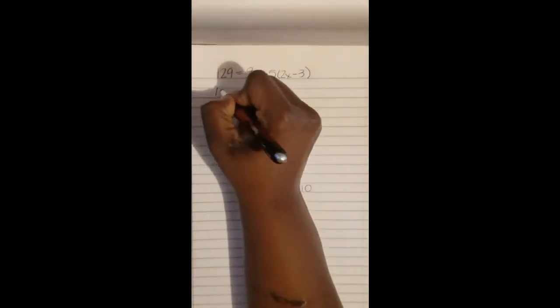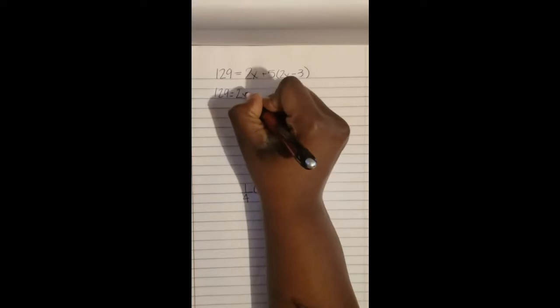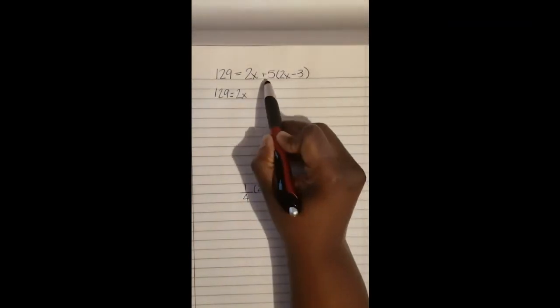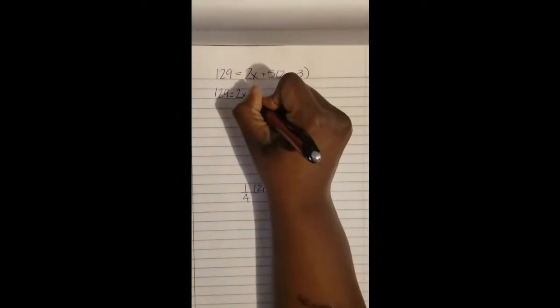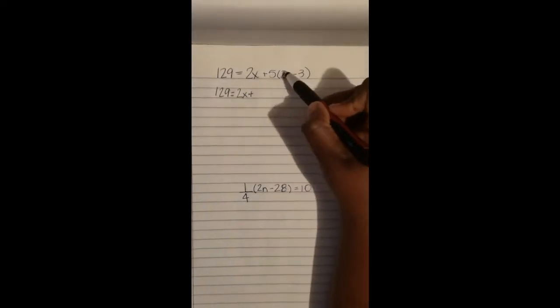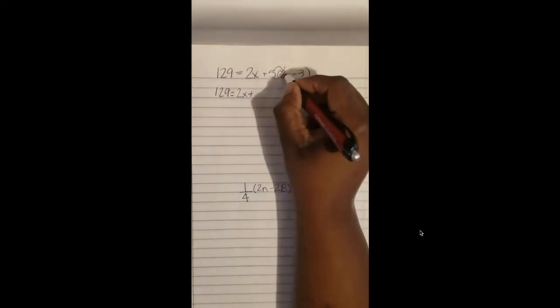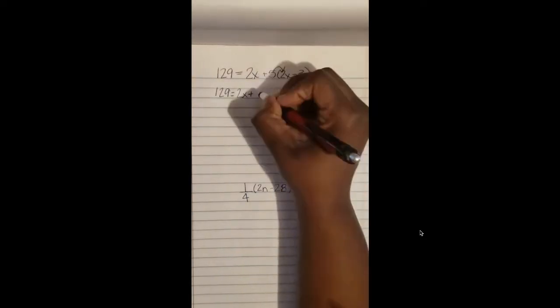For the first question, what we have to do is perform the distributive property to get rid of our parentheses. So I'm going to start off by writing everything down that I'm going to keep, which is my 129, the equal sign, and the 2x. I'm also going to keep my addition sign that's right here. And I'm going to multiply my 5 times my 2x. Because both numbers are positive, I can keep the addition sign, and that gives me 10x.